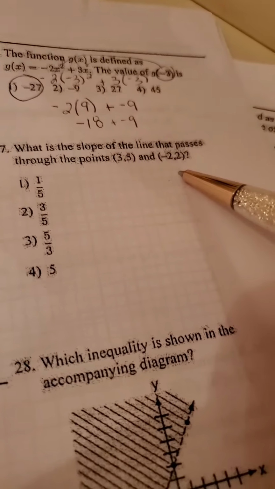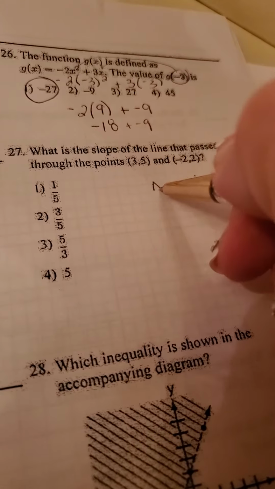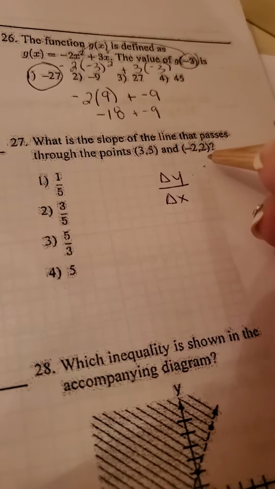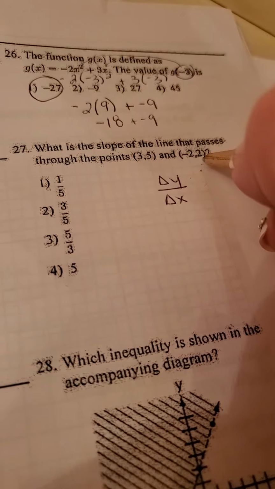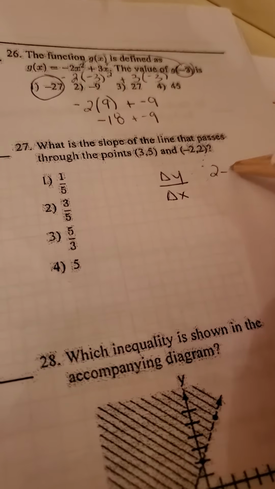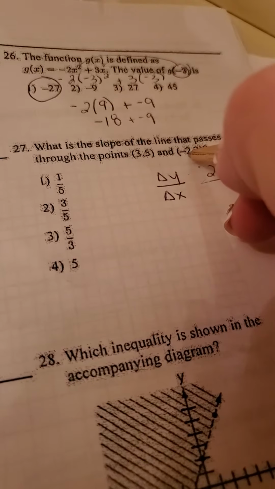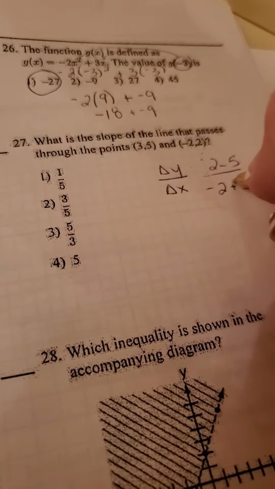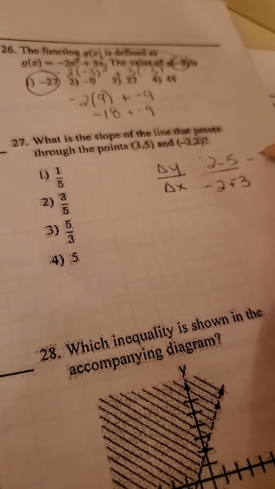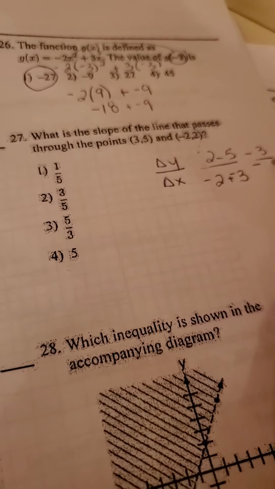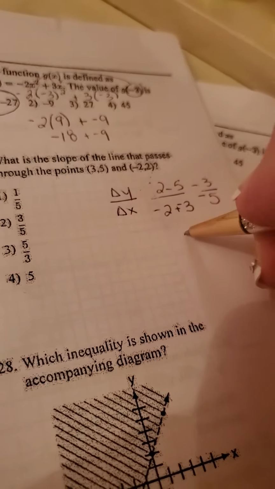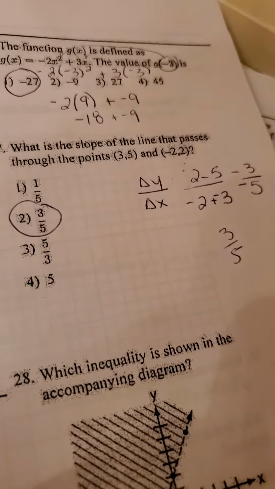Okay, what is the slope of a line that passes through the points 3, 5, and -2, 2? Well, if we need the slope, again, that's the slope formula, which is the change in y over the change in x, otherwise known as the difference. So I take my y values first, 2 minus 5, and then my x values, -2 minus 3. Becomes plus negative, and this will give me -3 over -5, but a negative over a negative becomes a positive, so it's going to be +3 over 5, option 2.